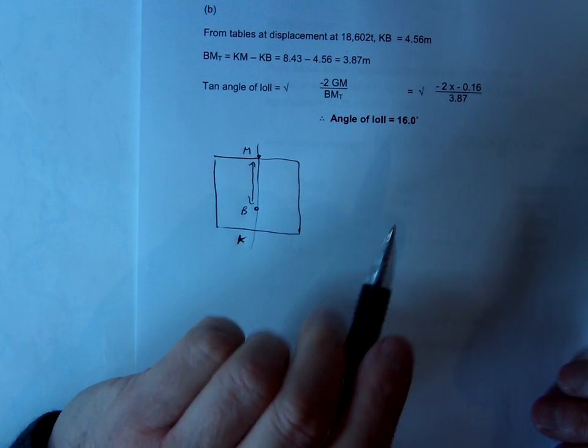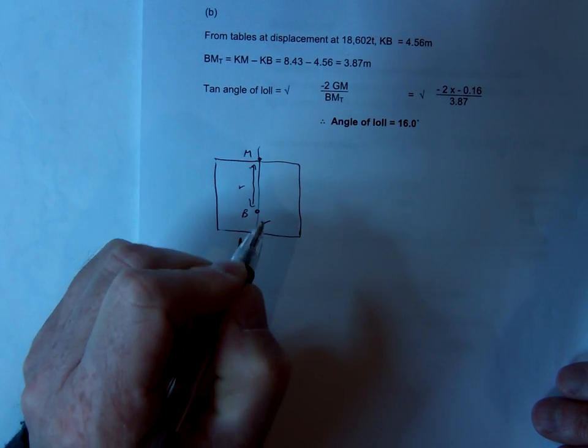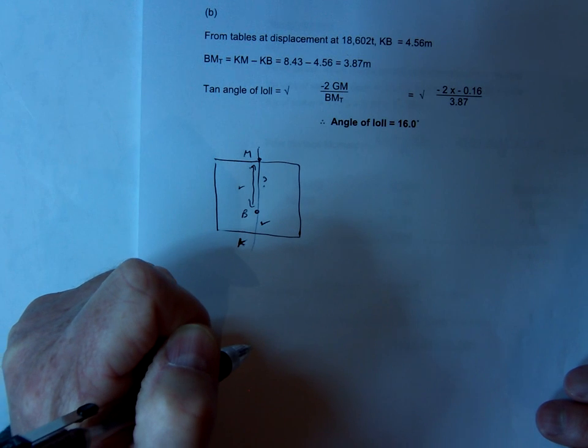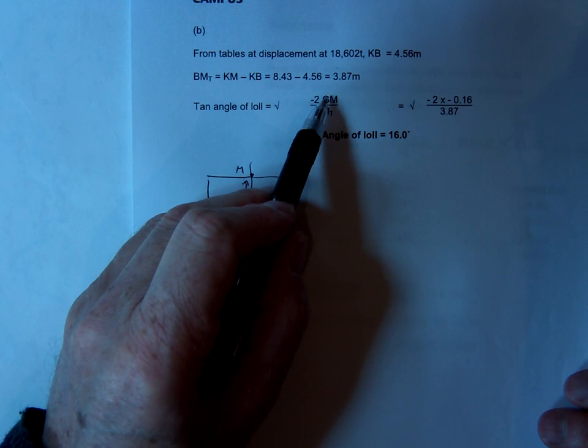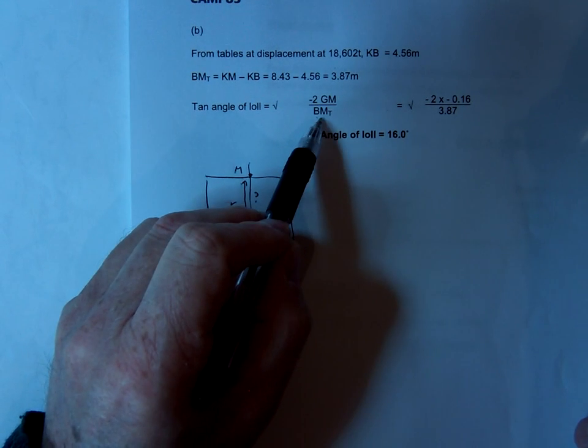From the tables, the KB is 4.56. So we know the KB, we know the KM, and we can simply subtract one from the other to get the BM. Once you know which formulas to use, write that down, look at the values you need, and by a process of elimination you can get the values.